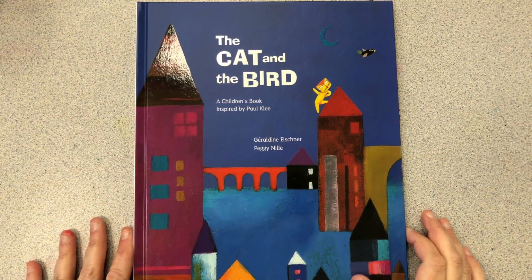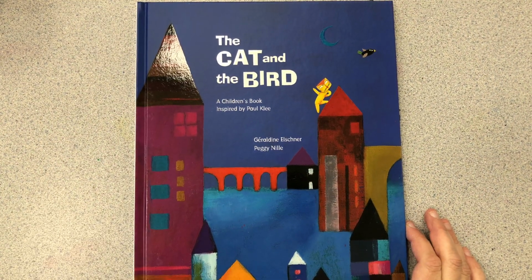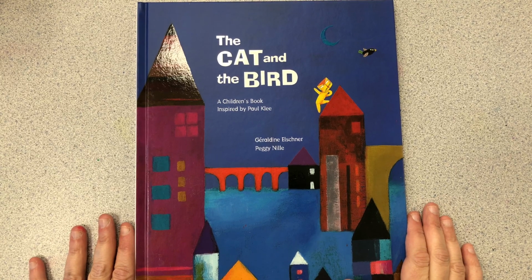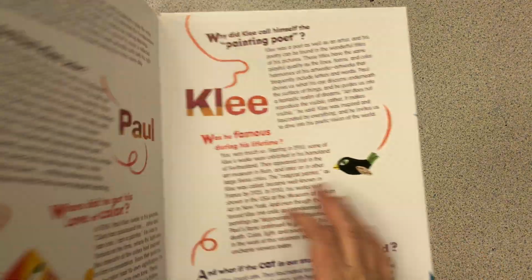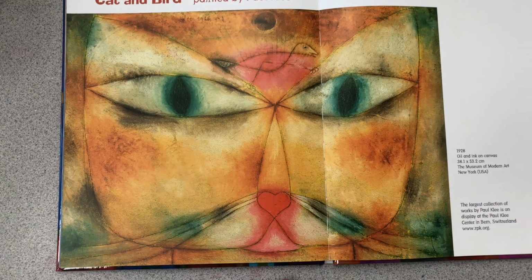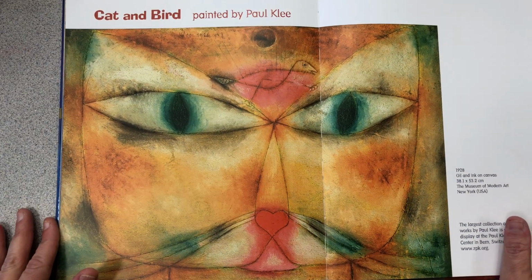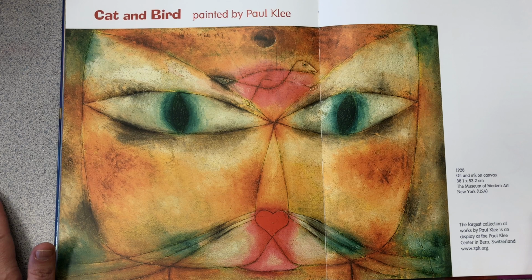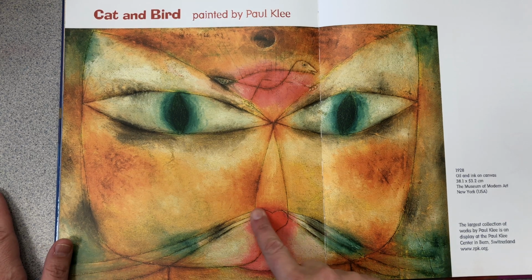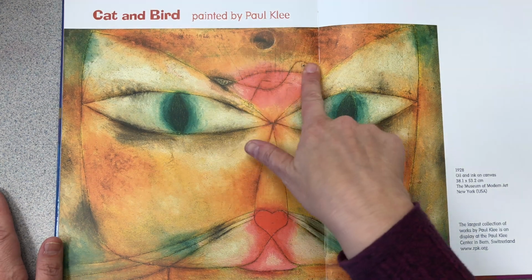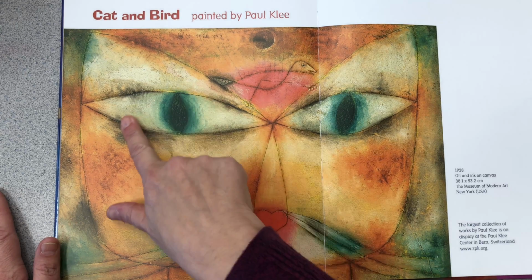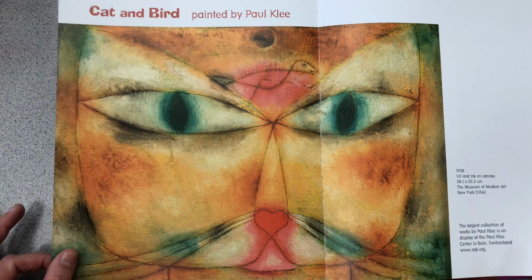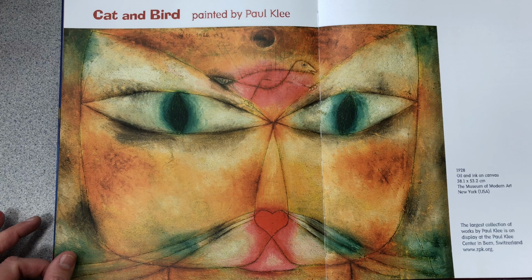All right, so this is a book that I have called The Cat and the Bird, and the illustrations and the story of this book are inspired by the picture of the cat and the bird by Paul Klee, and they actually have a picture of it in the very back of the book. So this was actually a picture of the painting that Paul Klee did. And you can see that the nose is shaped like a heart. There's a bird right here on top of the cat's head, and he's got two eyes and whiskers and lots of interesting colors in the bird.